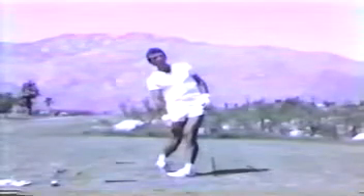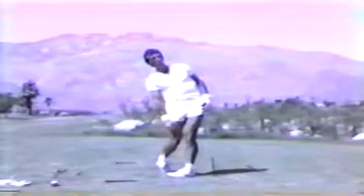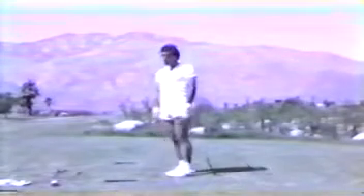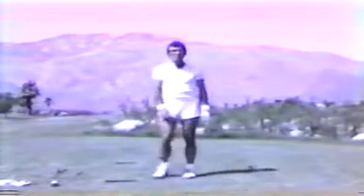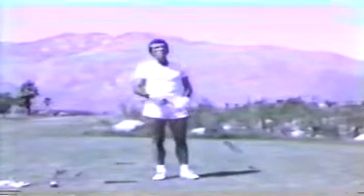Now, for a long shot, let's say from a 6-iron, 5-iron, 4-iron, all the way to a driver, you don't want to have that foot in that position. If you're going to be hitting your wedges, your high irons, basically you want your left foot in position number 1.